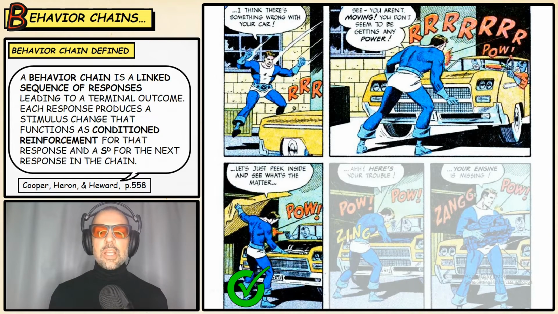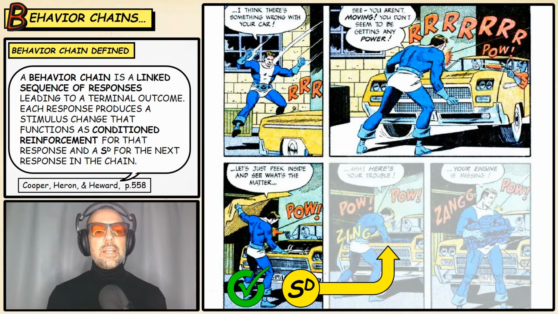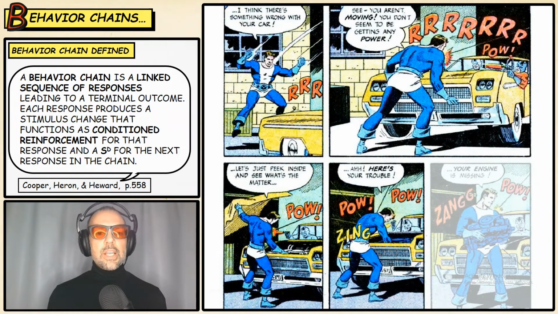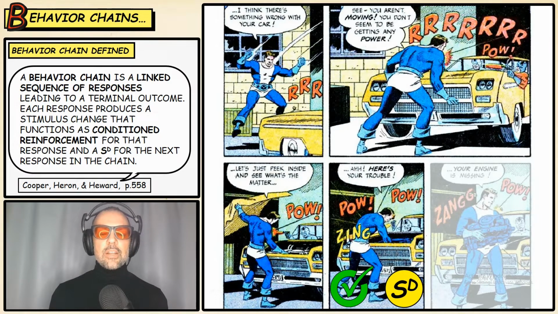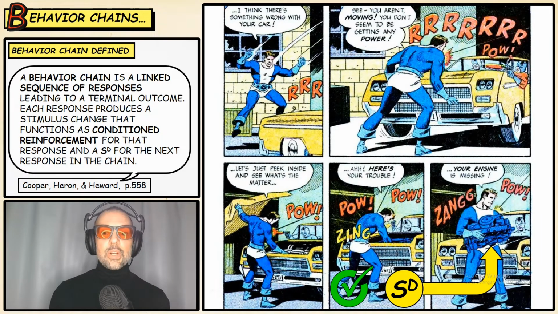You keep performing each step in the behavior, you keep getting reinforced, and importantly, the change that behavior causes serves as a discriminative stimulus, indicating that the next behavior will now be reinforced. This is what allows the chain to become a chain, what allows it to be performed in sequence.